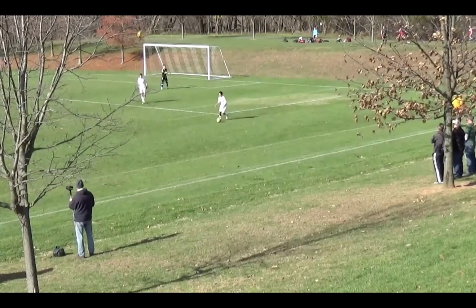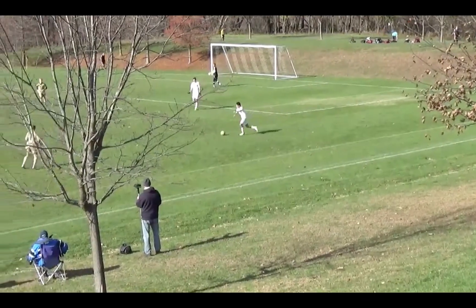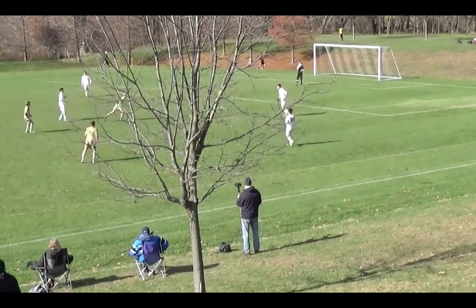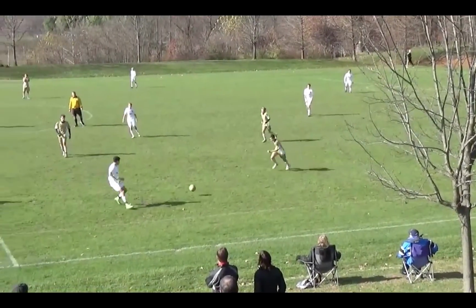Really just highlighting, the play out of the back is good here. Again, Garrett, one-touch passing. I love the fact that we can play. And Rafael does the same thing here, right?